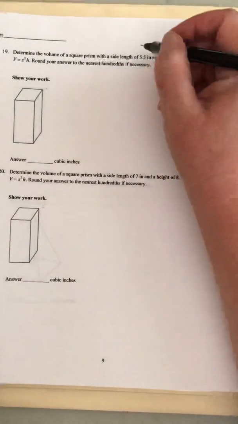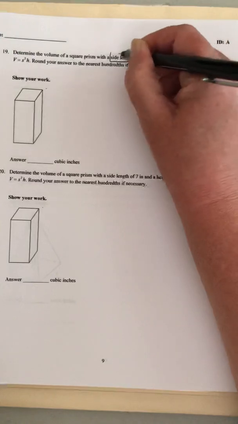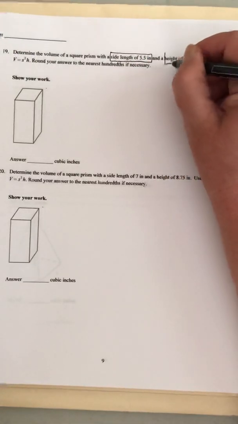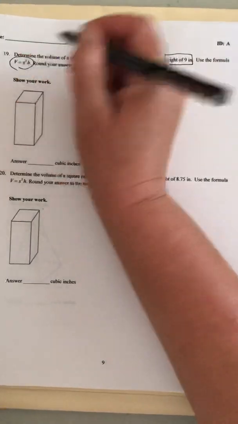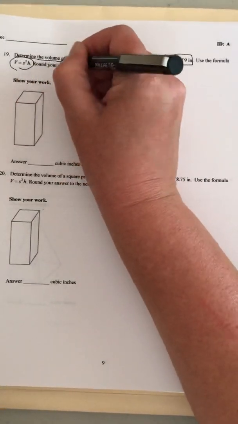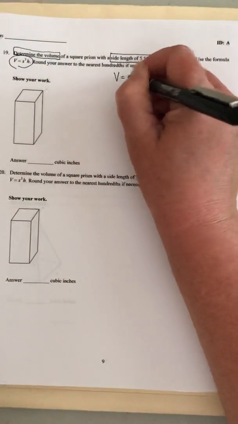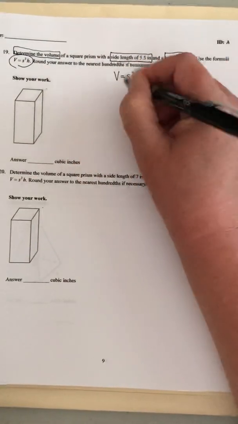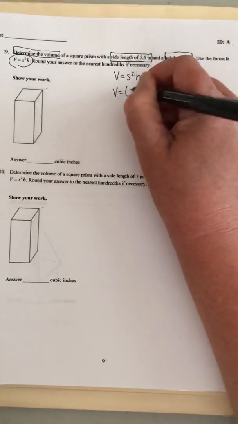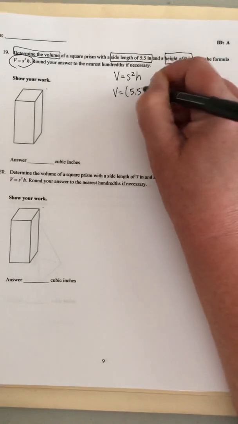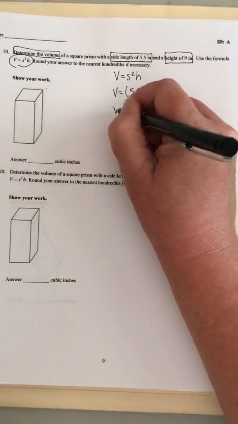Okay, so they told us it has a side length of 5.5 inches, and it has a height of 9 inches, and we're going to use this formula to determine the volume. So I'm going to start with this formula. I know that they told me that the side length is 5.5 inches, so I'm going to square that, and then it is 9 inches tall.